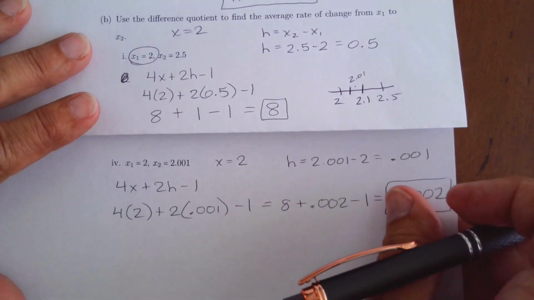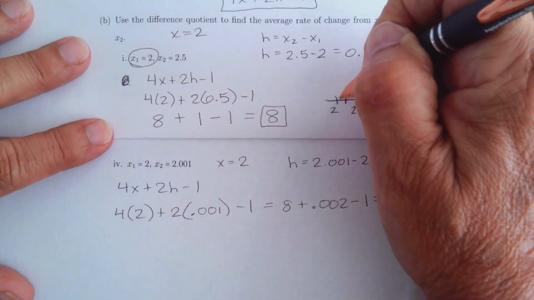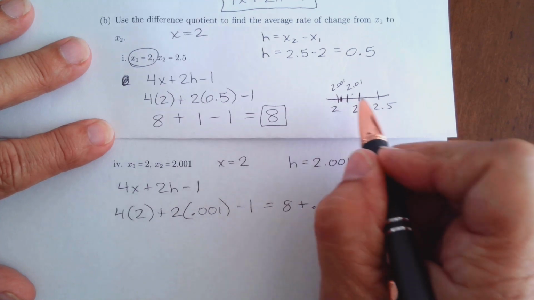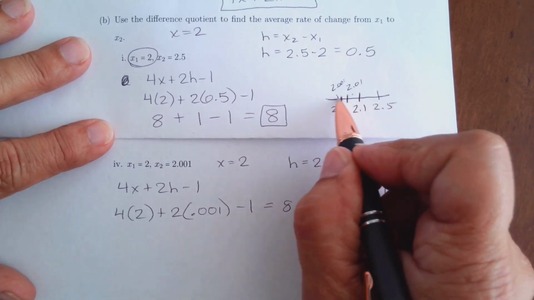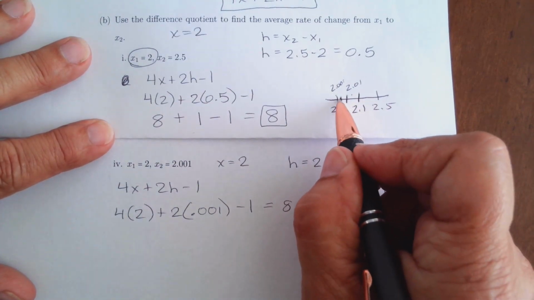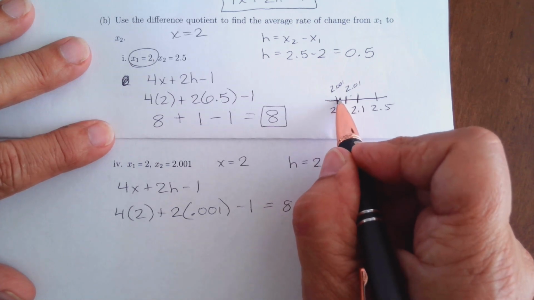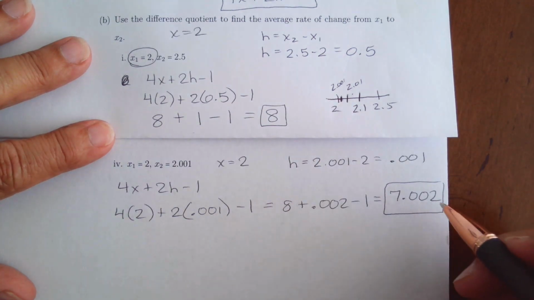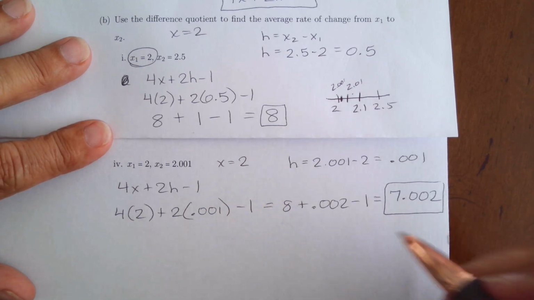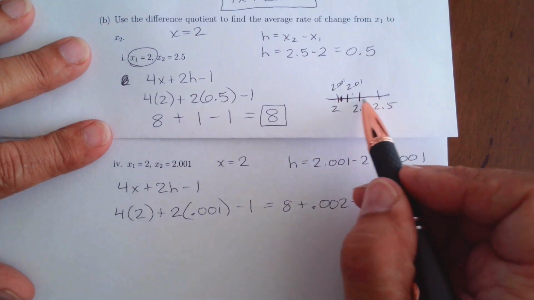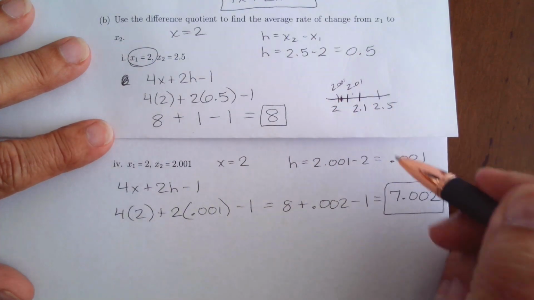And then the last thing we went to was 2.001, really close. So you can see the distance between our x's was getting closer and closer to almost nothing, right? Very close to the same point. That one was 7.002.